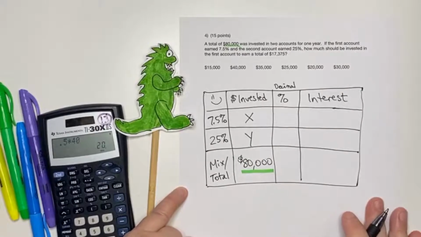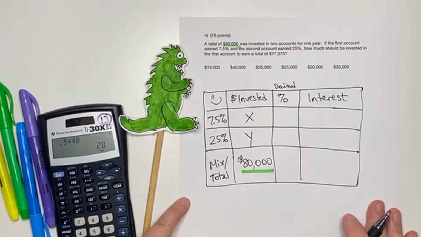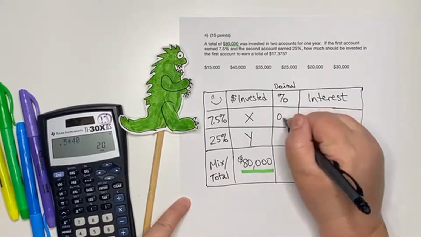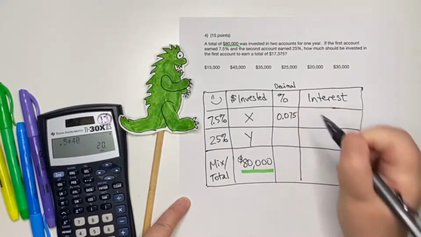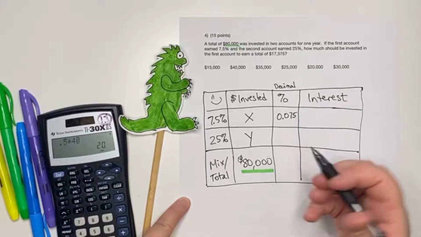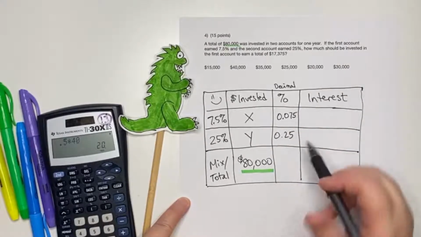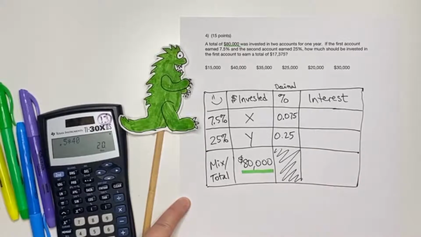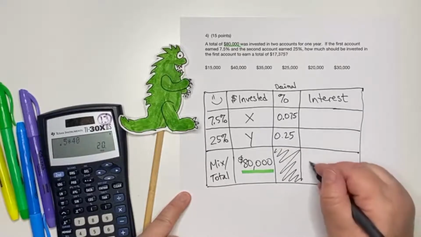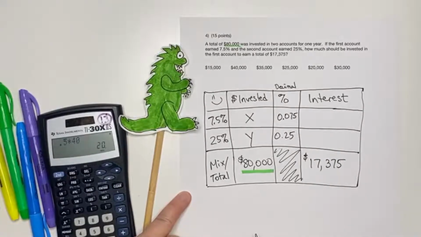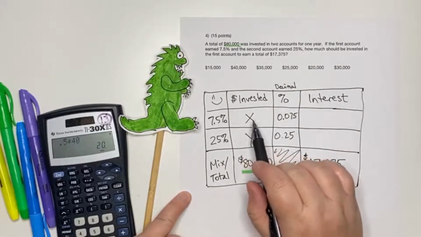And at this point, hopefully you're like, wow, this looks exactly like the previous problem. And the answer is yes, it is exactly like the previous problem. Except this one has 7.5%, which is a little bit less comfortable. It's written as 0.075, so not as much fun. 25%, not that bad. Now, we aren't told what the interest rate is on the total. What we're told is the total interest is $17,375.